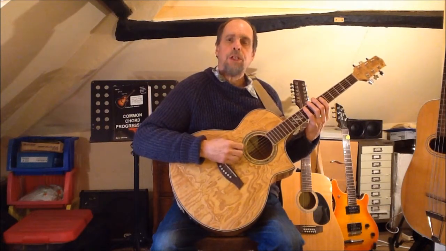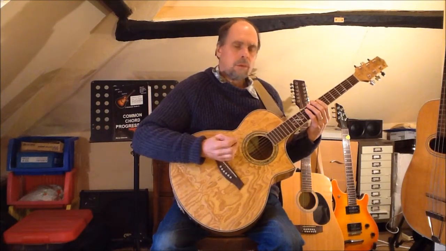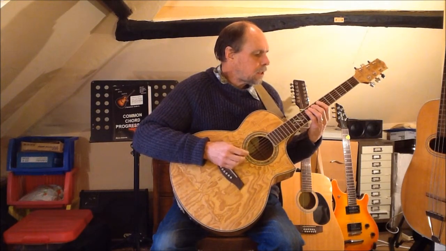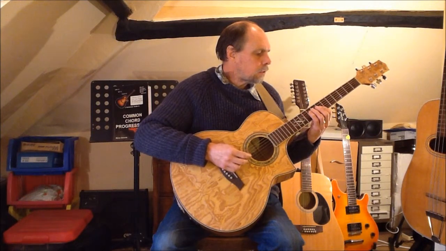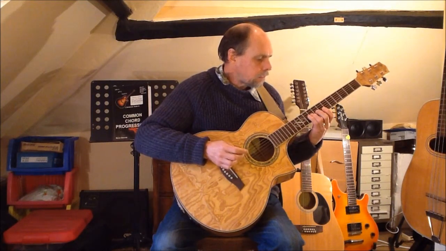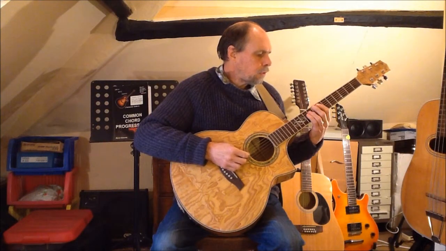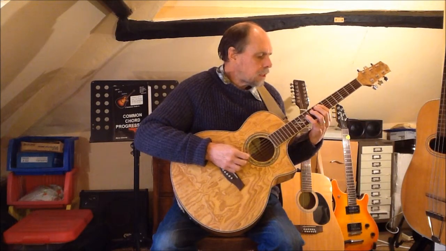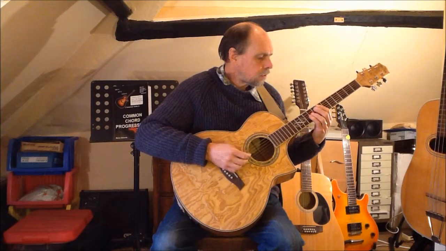The next mode is the Phrygian mode, that's P-H-R-Y-G-I-A-N, Phrygian, which has the pattern semitone, tone, tone, tone, semitone, tone, tone. That is a minor second, a minor third, perfect fourth, perfect fifth, minor sixth, minor seventh, and octave.